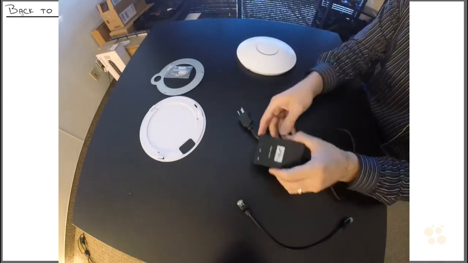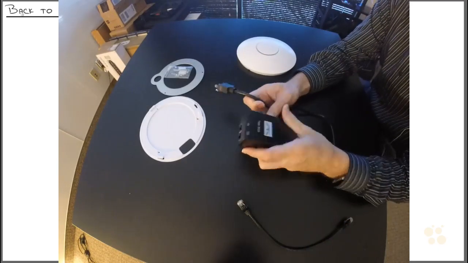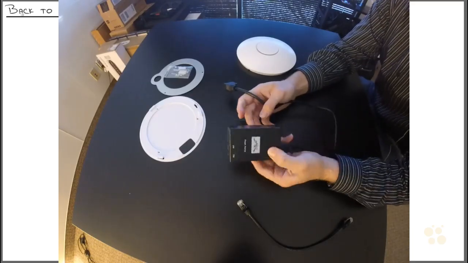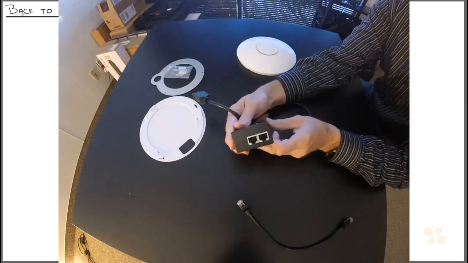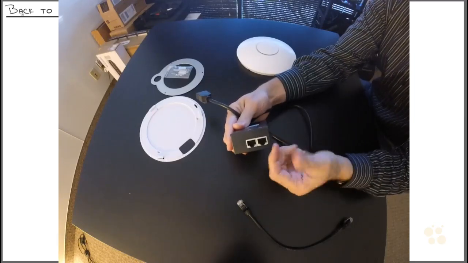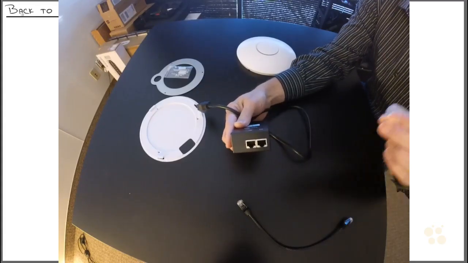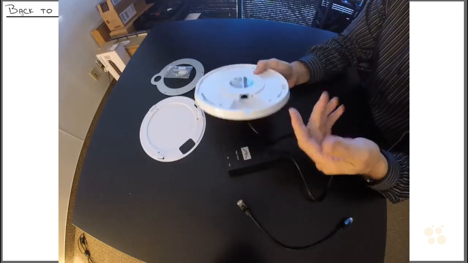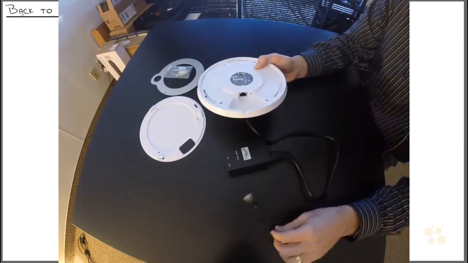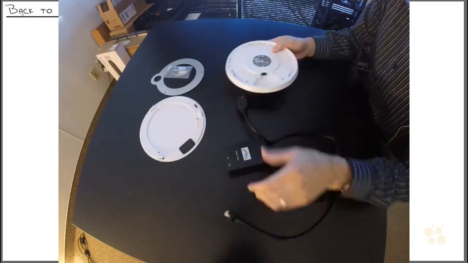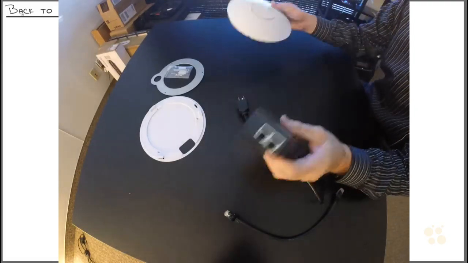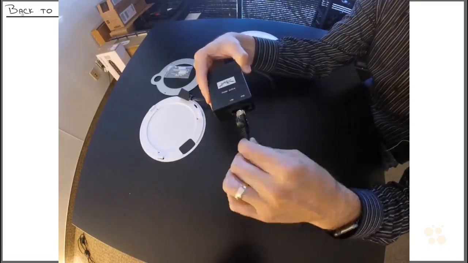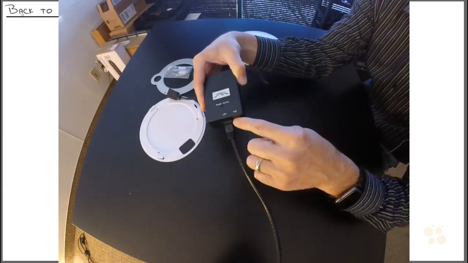Next to that, I have a power injector. Now, this is if you do not have a power over Ethernet switch. Some of the wireless access points come with them. It has essentially an in and an out where you can actually send power down the line. You can see that there's actually no power cord on here. It gets its power over Ethernet only. So if you don't have a PoE switch, you have to use one of these. You have the LAN, which is the in that connects to your network, and the PoE, that's out.